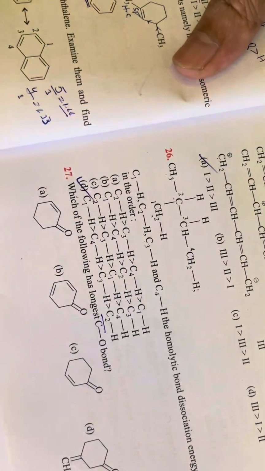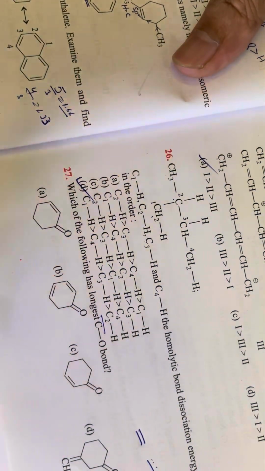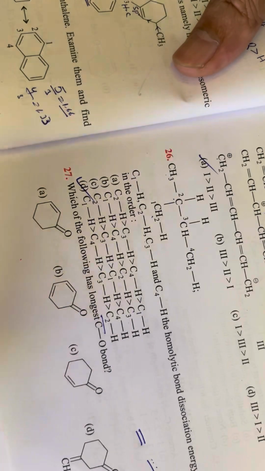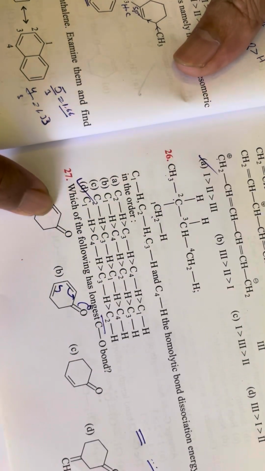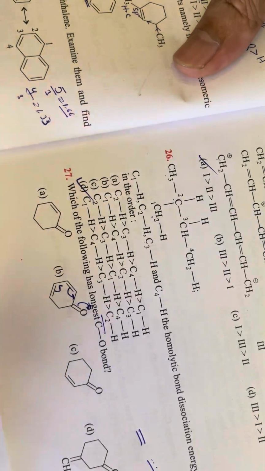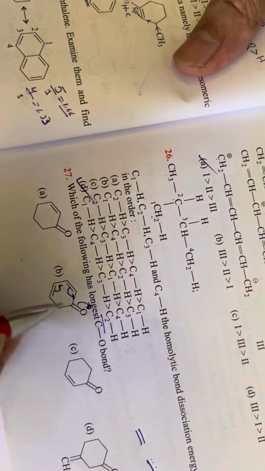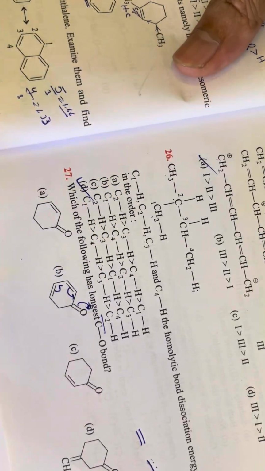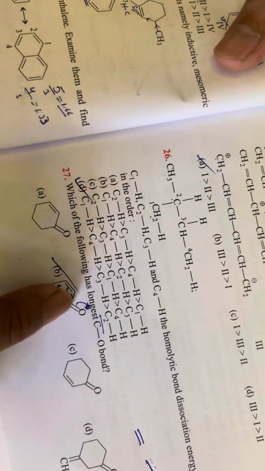Which of the following has the longest C-O bond? See, if a double bond is always there, the length is less. If it sometimes becomes a single bond, then the length is more. When it becomes a single bond, if it is more in conjugation, yes. So this has more conjugation here compared to here or here, 2 pi bonds in extended conjugation. Therefore, this double bond becomes a single bond here, and it has more C-O length. Yes, more conjugation, more length, because the double bond becomes single.